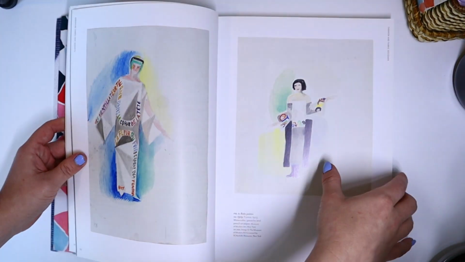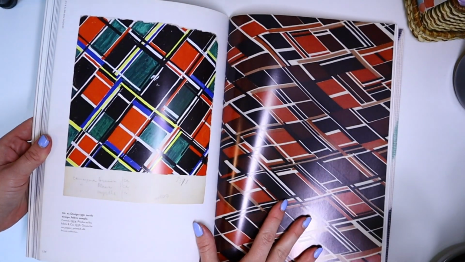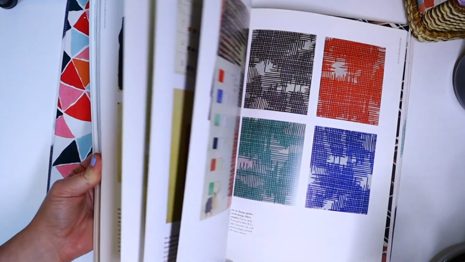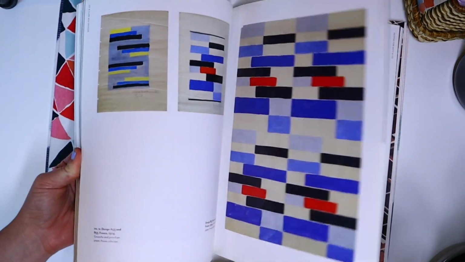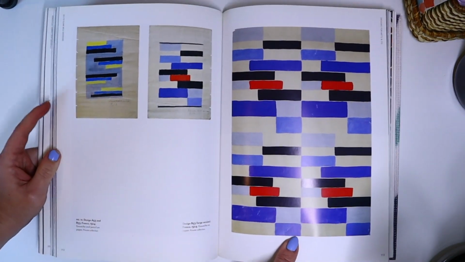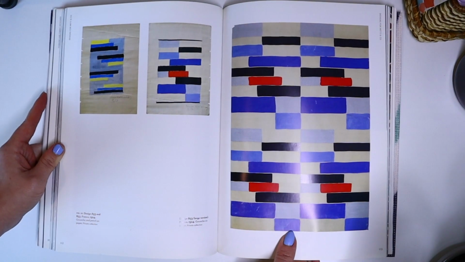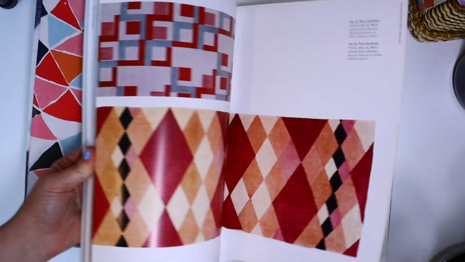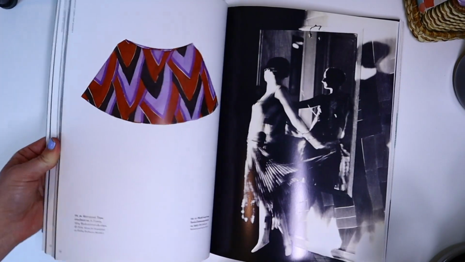I'm just going to flip through really quick so you can see some of the designs that she did. This might not be your aesthetic, but she was really revolutionary within textile design, so I highly recommend this book as well if you are looking to get a job in textile design.